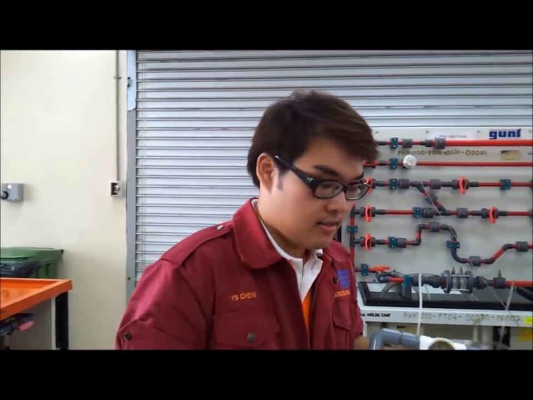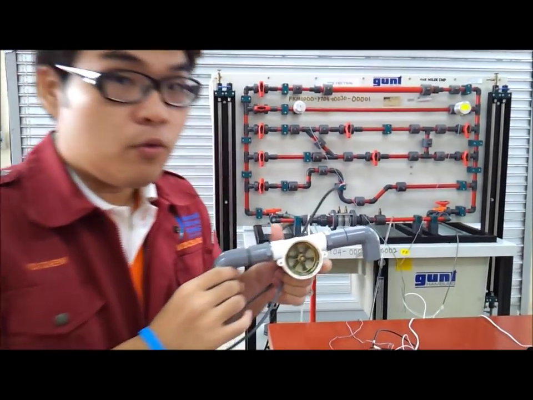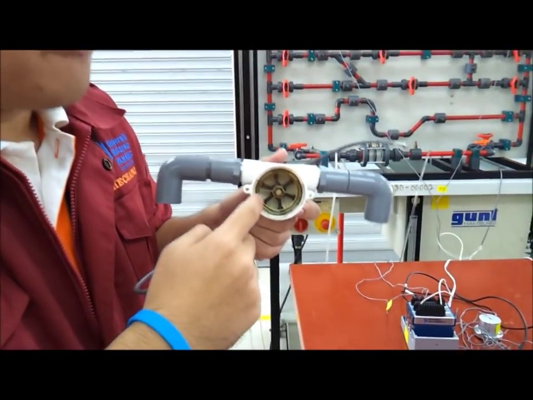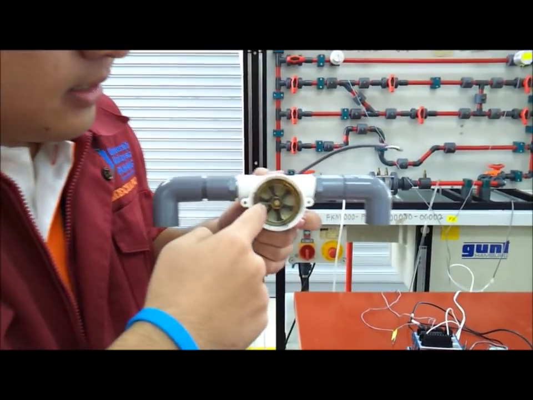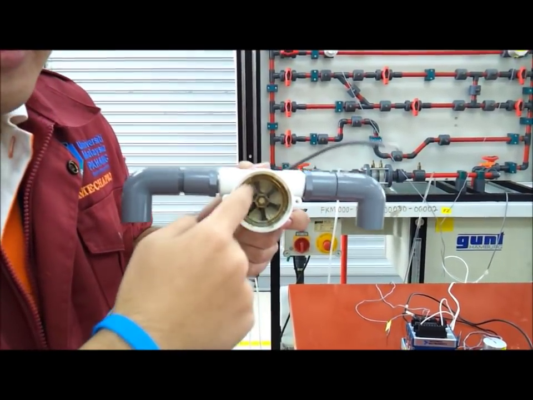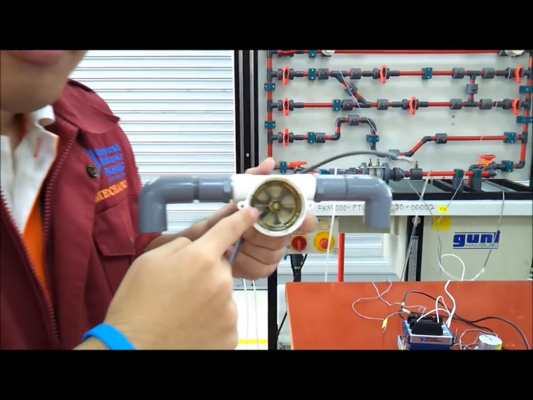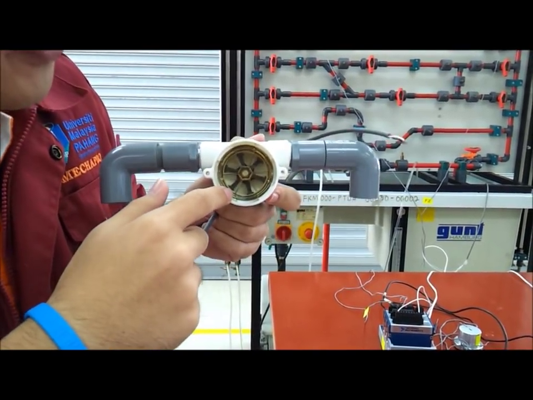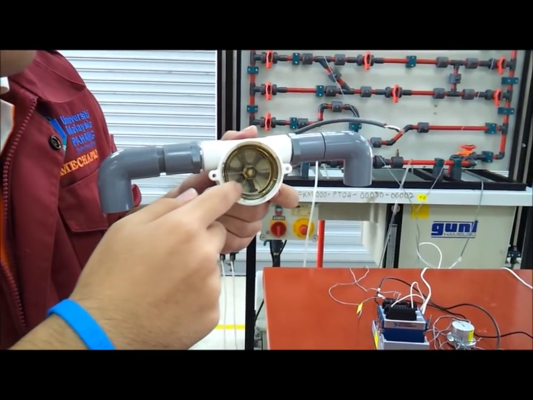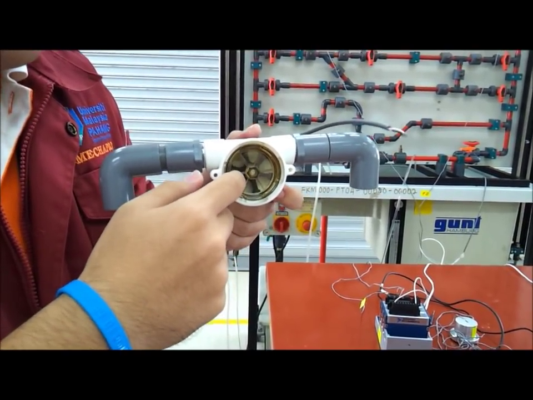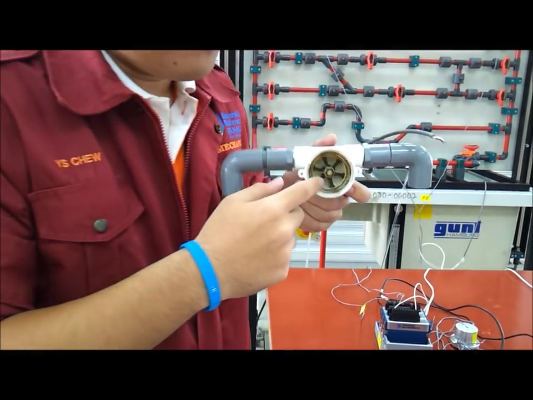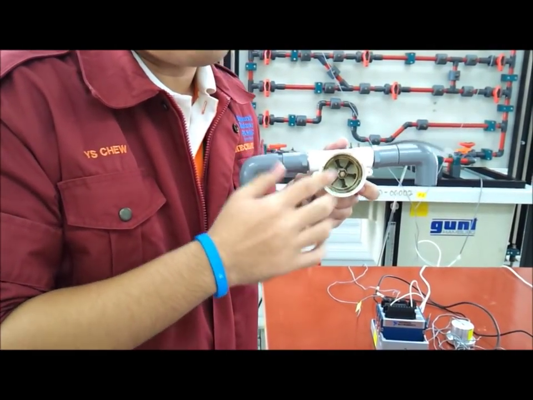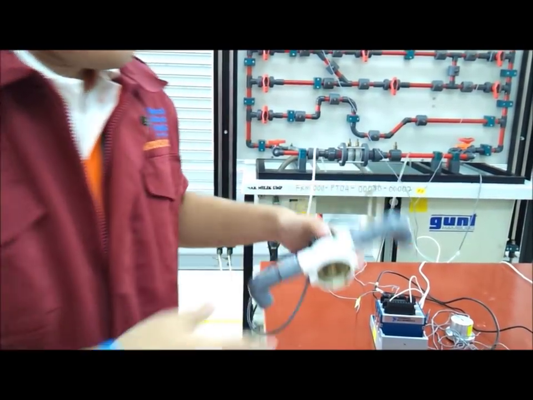For my part, we will describe how the signal of the flow sensor is analyzed. When the water flows through the flow sensor or the flow meter, the magnetic rotor will spin at a rate proportional to the flow. The magnetic field turning will generate a series of voltage pulses. Now I'm going to describe how we transform the voltage to the volume flow rate.